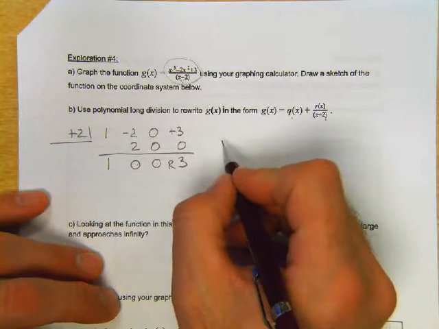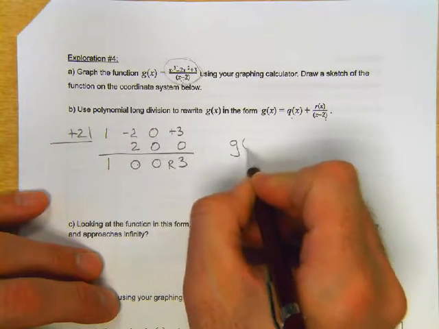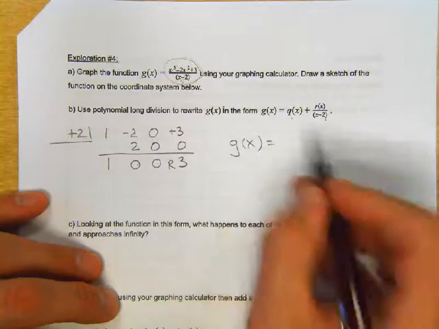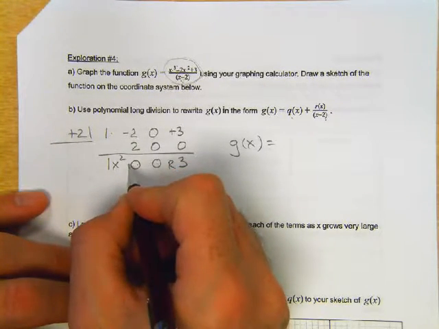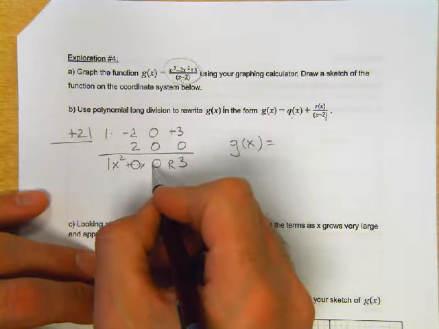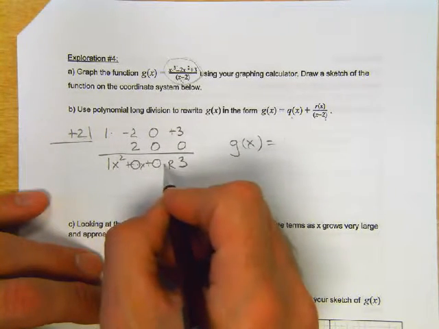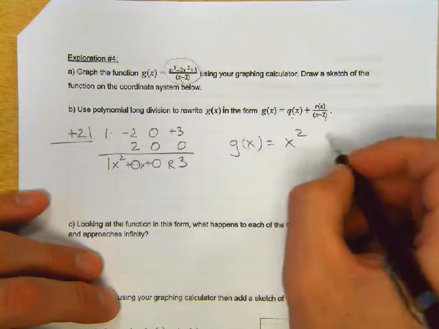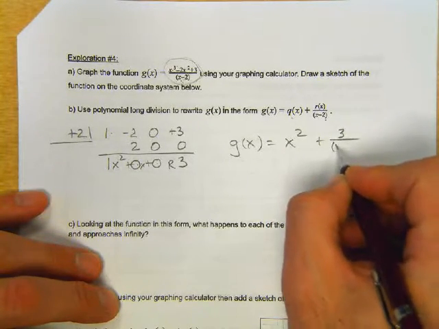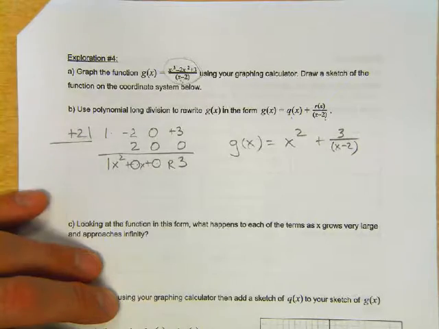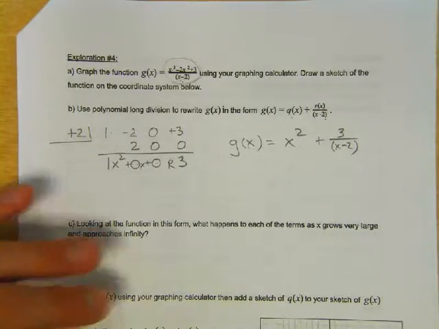So g of x is equal to, let's see, we start at x cubed, so this would be x squared plus 0x plus 0, so x squared, and then remainder 3 over the divisor, like that. Yes?